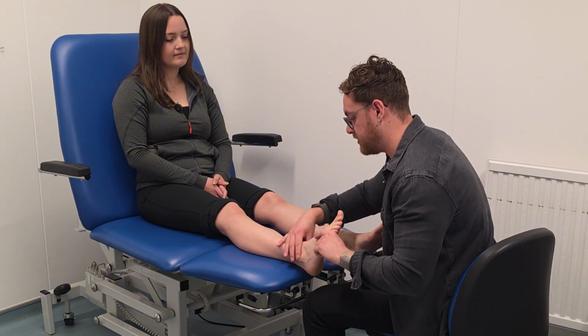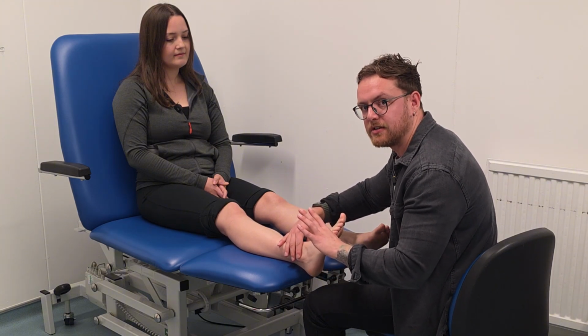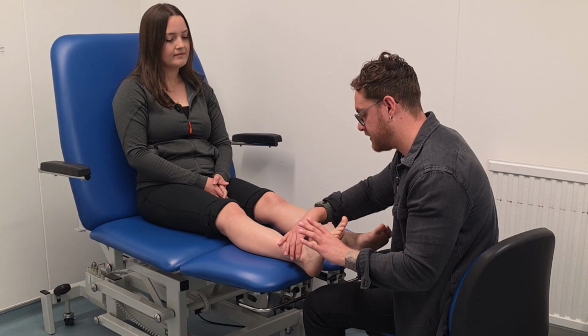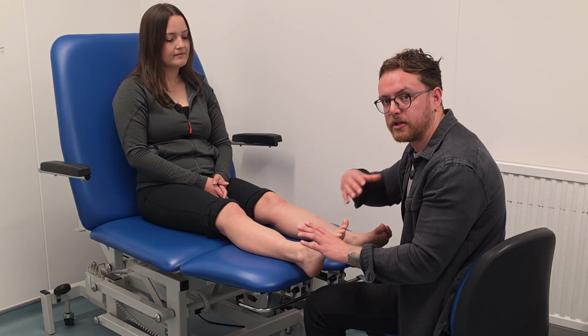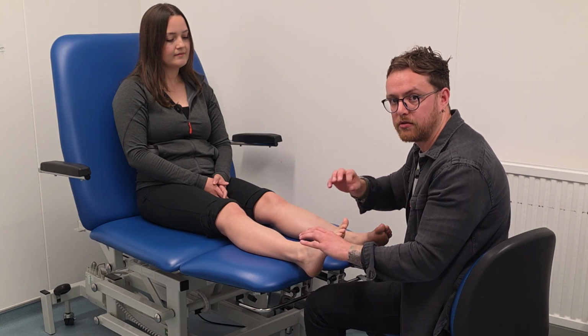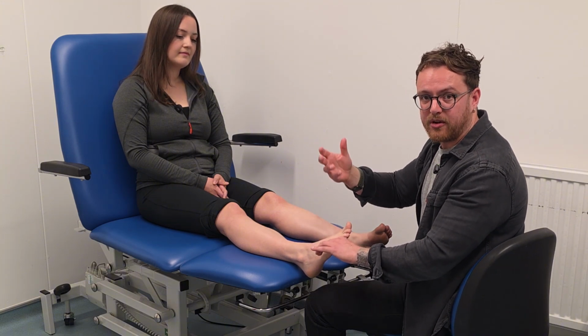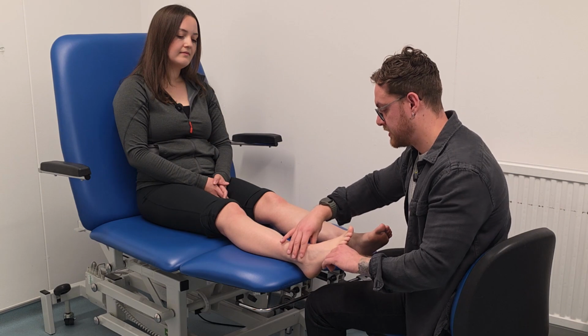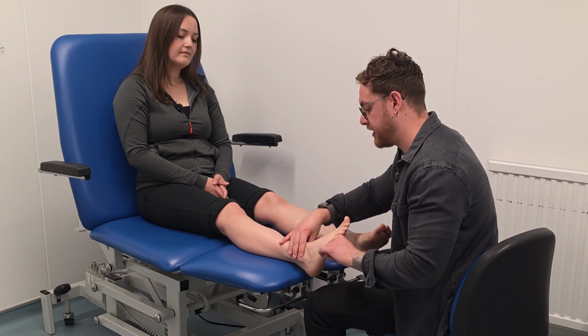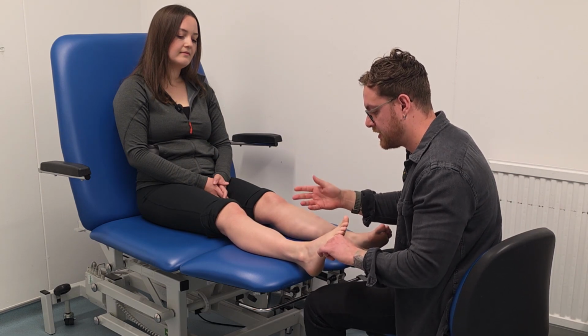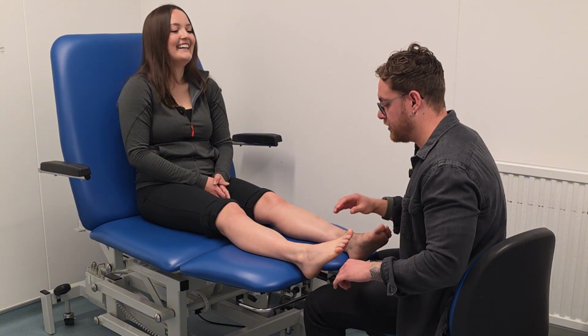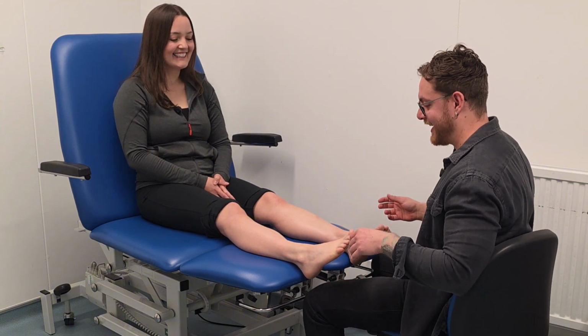Sometimes you'll find that you get active resistance to this, and again, it's usually indicative that there's an ingrained protective mechanism. There's perhaps some degree of kinesiophobia, so fear of movement, essentially, because there's perceived threat. They think that I'm going to cause them damage. Maybe Amy just trusts me more than she should, so she's relaxed.